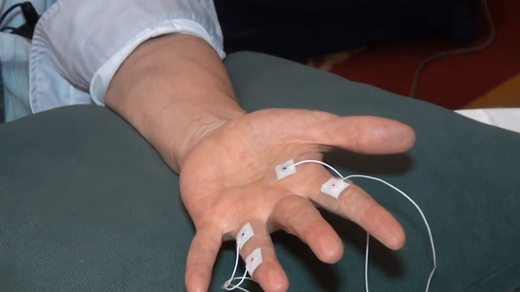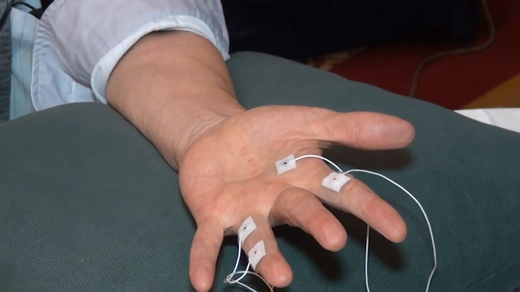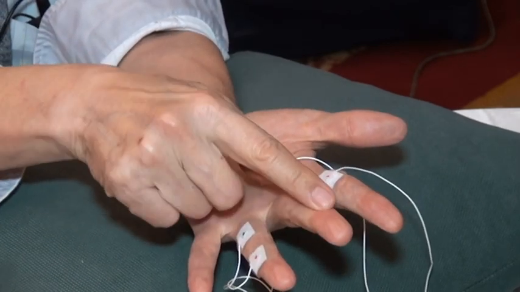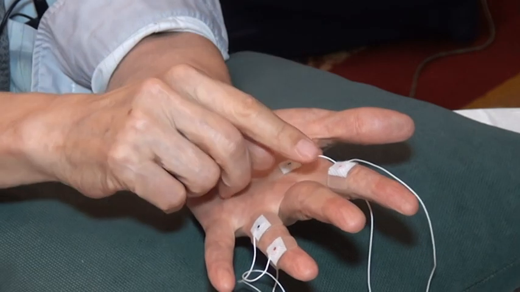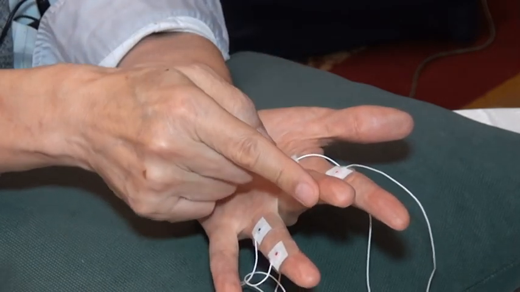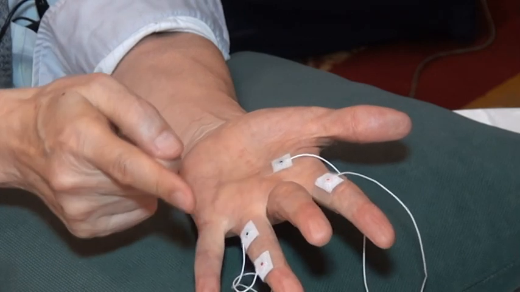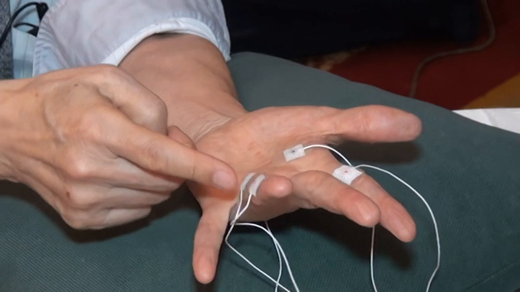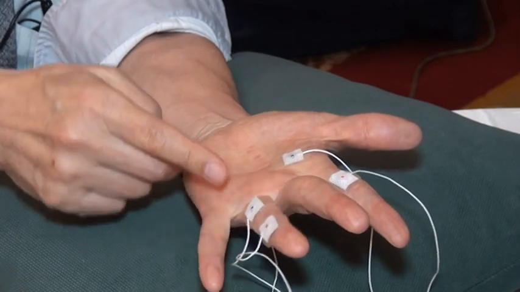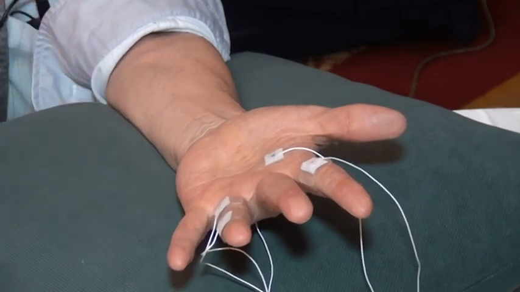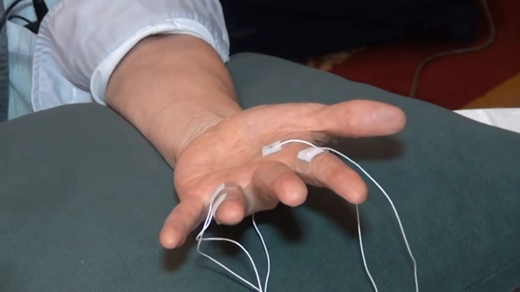Remember, abduction by definition is a deviation from the center. So when the middle finger moves this way, by the second dorsal interosseous, that's abduction. If it moves in the other direction by the third, that's abduction too. And the fourth dorsal interosseous abducts the ring finger. So dorsal interossei are all abductors.